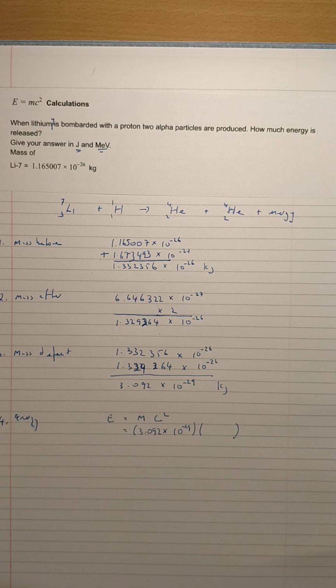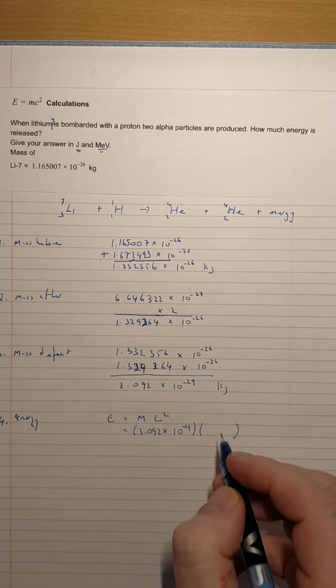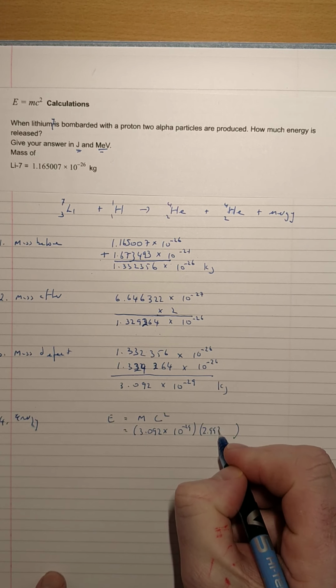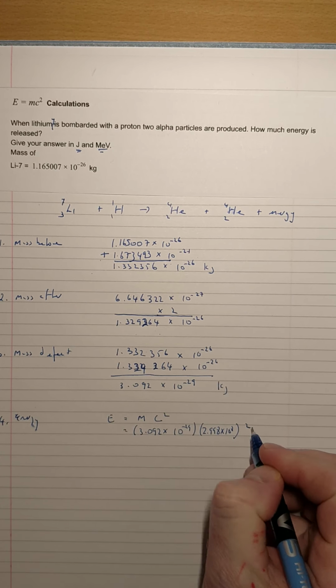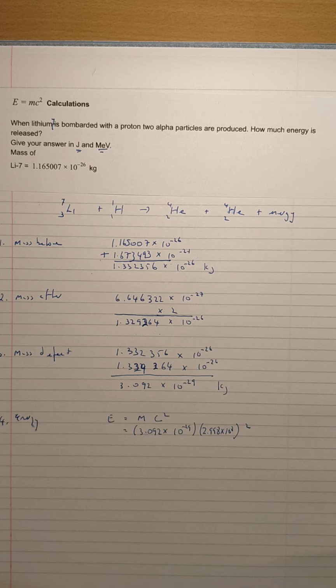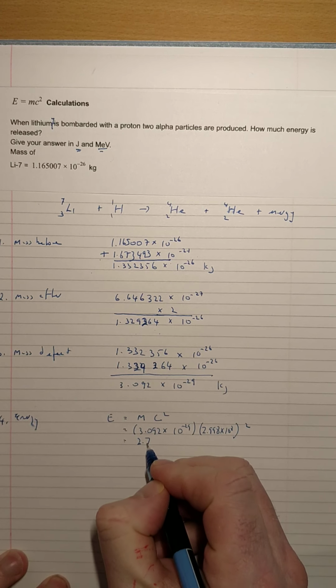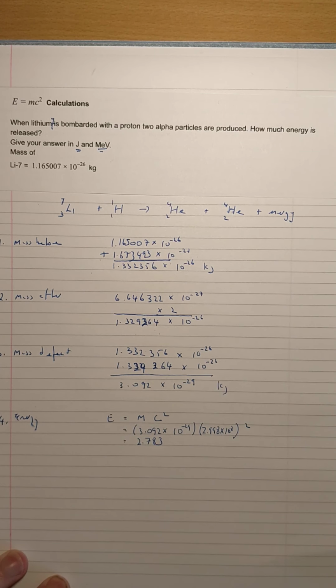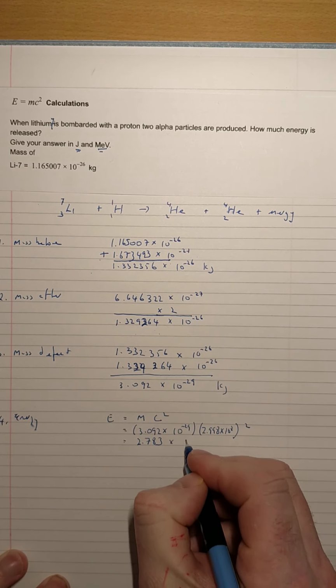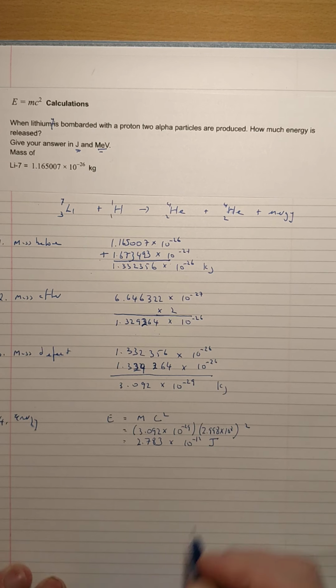We're now at 3 decimal places, so we'll get c at 3 decimal places, 2.998 by 10 to the power of 8, squared. And we get an answer of 2.783 by 10 to the minus 12 joules. And that's your answer.